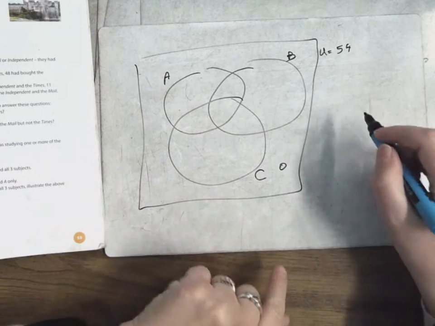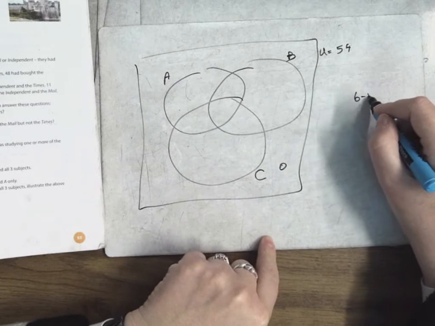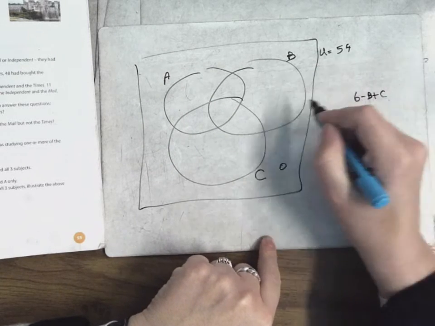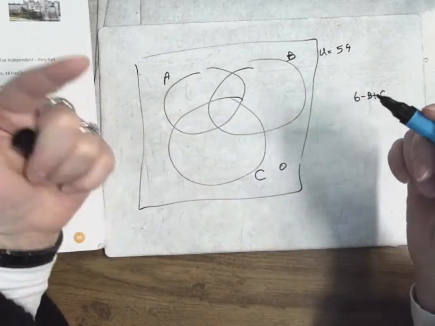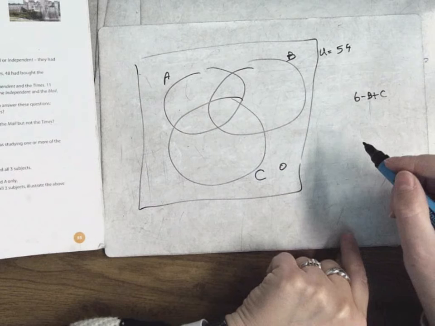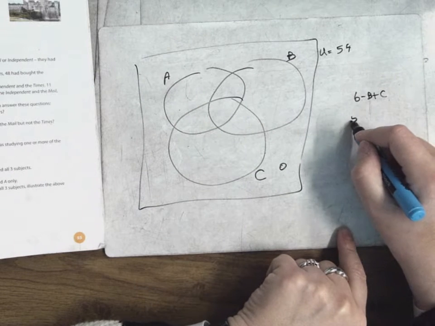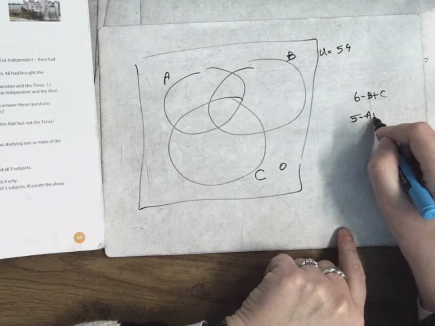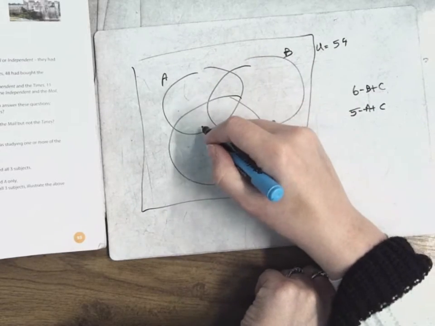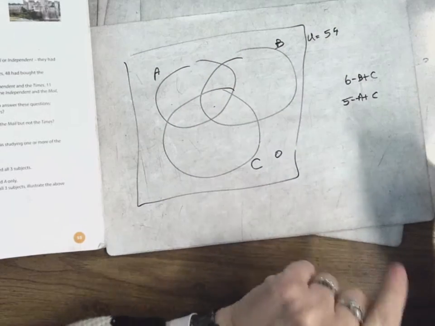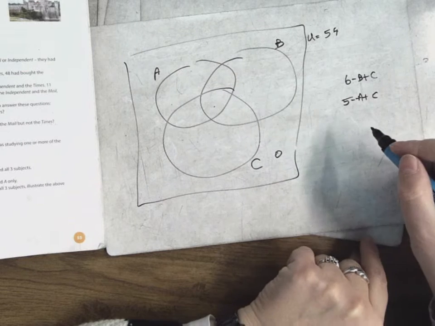6 students studied B and C. So I can't put anything in, because B and C overlap in 2 sections. I know the 2 bits add up to 6, but I don't know how they're divided up. 5 is A and C. So again, A and C overlap in 2 sections. So A is here, C is here. They overlap here and here, and that adds up to 5, but I can't put anything in yet.